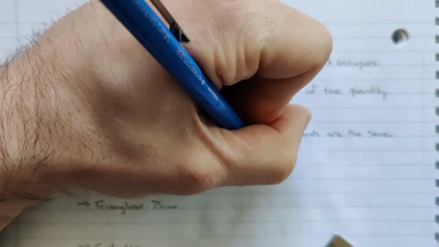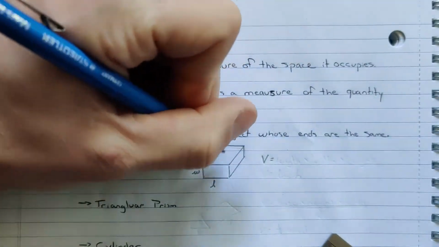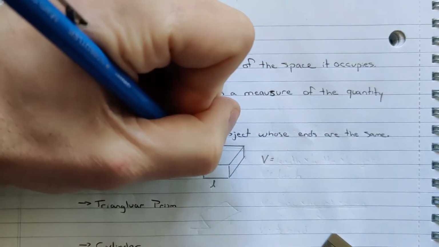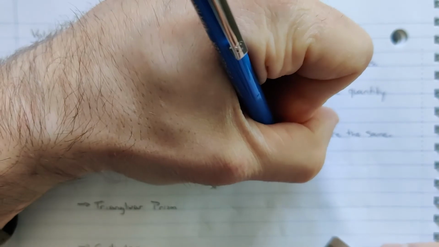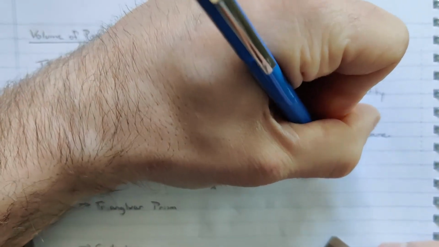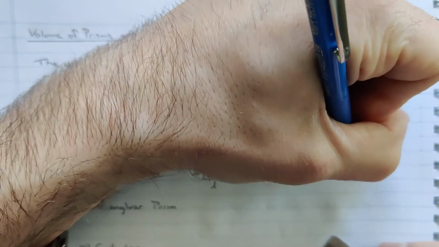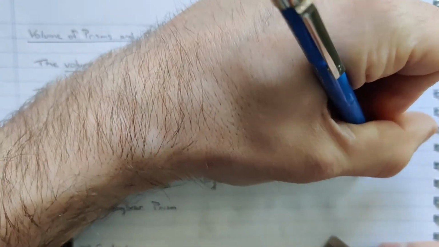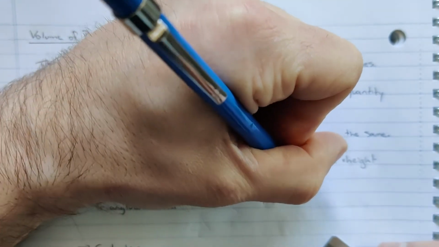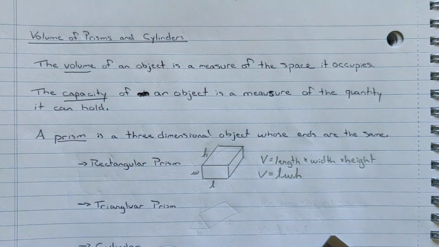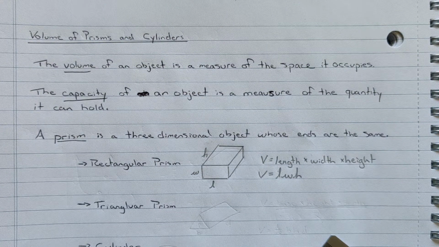So the volume of a rectangular prism, where both ends are the same, or you could even say all the ends are the same in this one, is length times width times height, or LWH. And yes, I do write this one in cursive all the time. I don't know why, it's just the way I've always written it, while the other ones I don't.